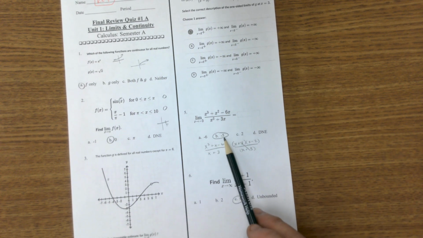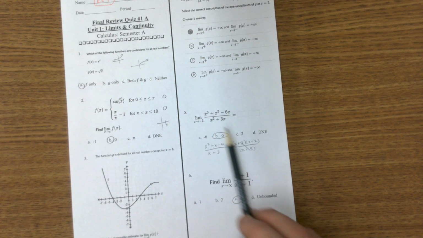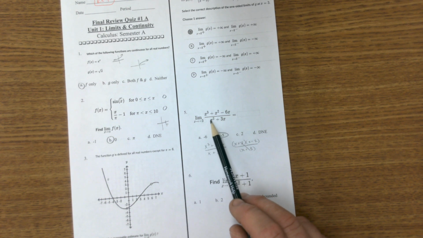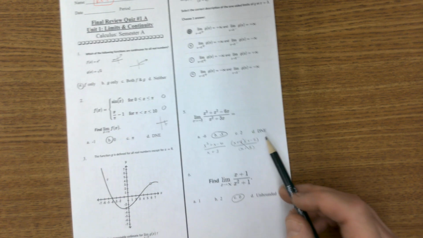On this one, if you take this, factor it, then you can plug in 3. You can't, sorry, negative 3. You can't plug in negative 3 here because it will be a 0 denominator, but you can factor it and then plug in 3 there.